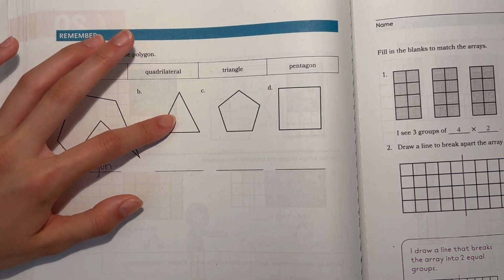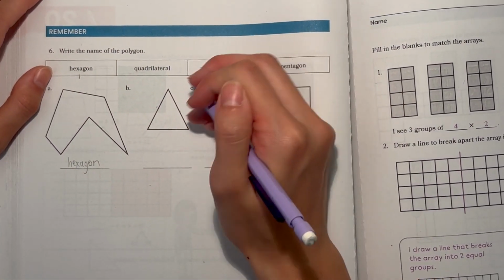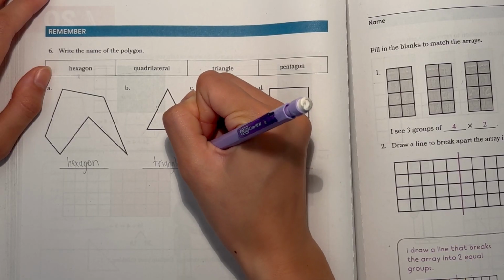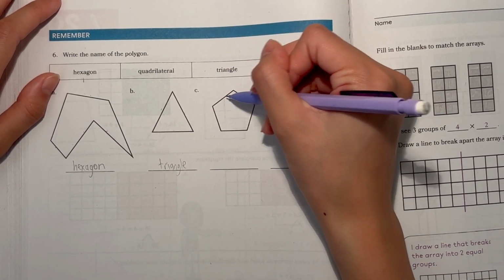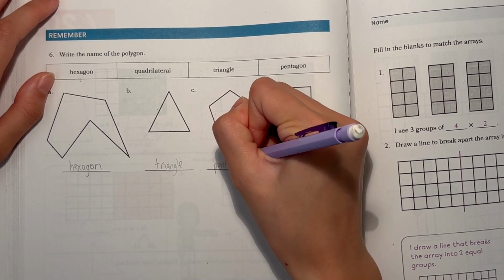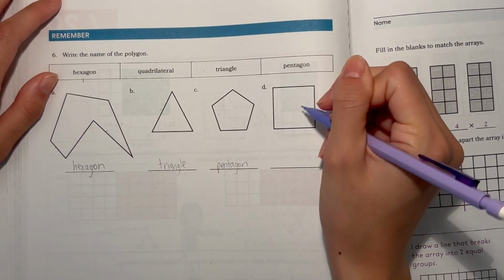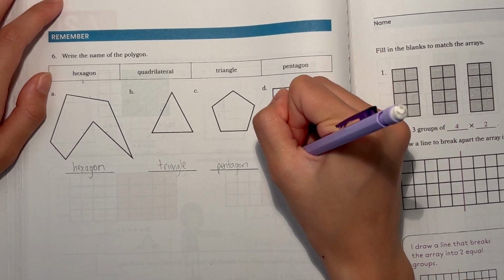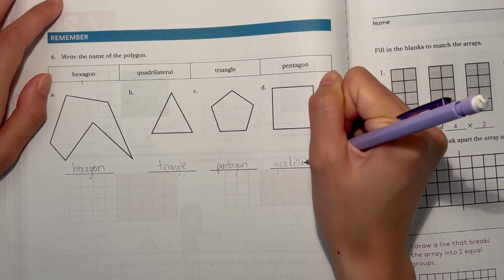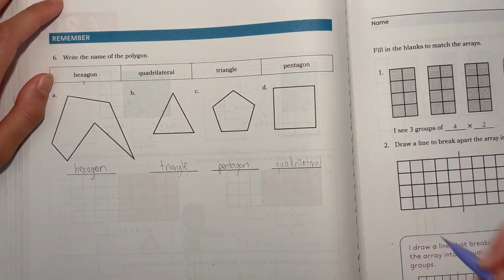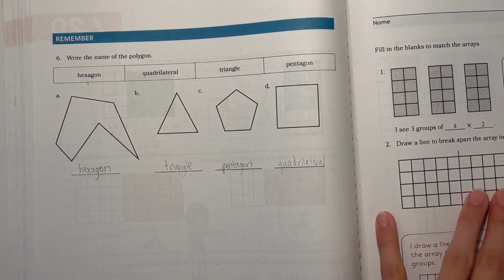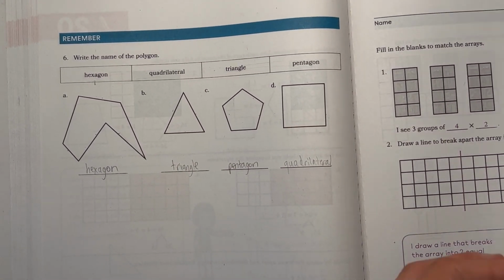Now this one should be pretty obvious. 3 sides, that's a triangle. This is a pentagon because it has 5 sides. And this is a quadrilateral because it has 4 sides. So yeah. Alright, and that's it for lesson 20. Now let's move on to lesson 21.